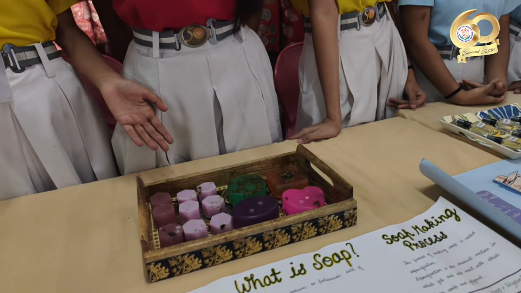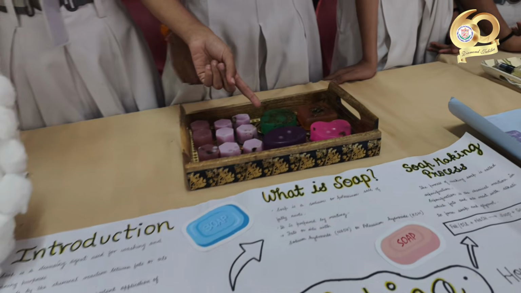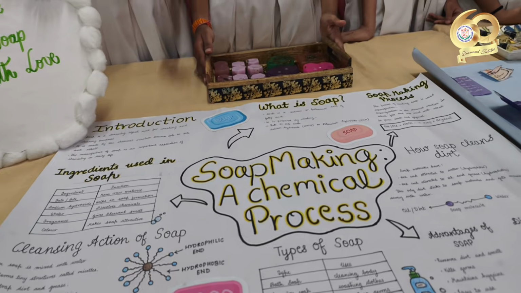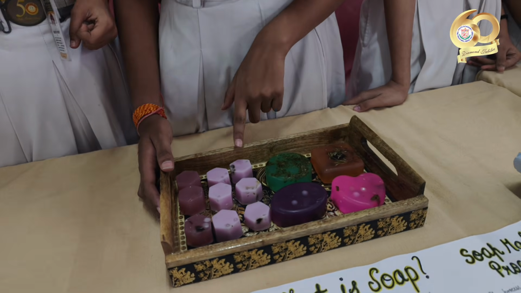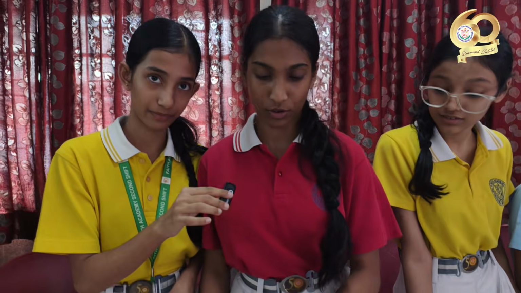There are different types of soap. This is lavender flavor. This is rose flavor. This is sandalwood. This is lemongrass, and this is peach, and this is a mix of all.